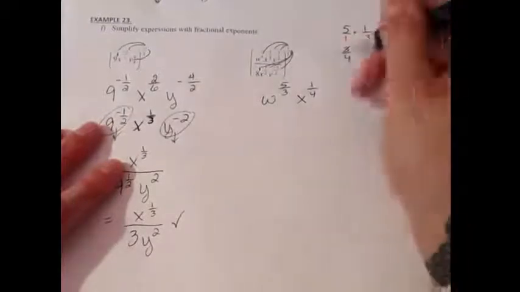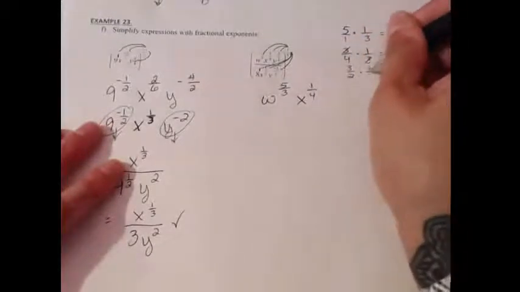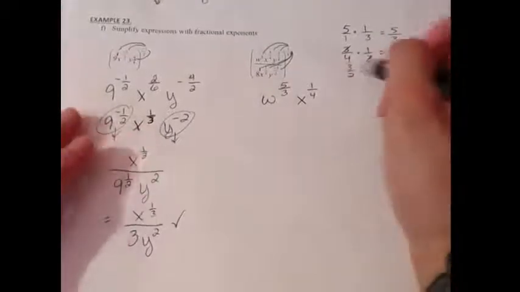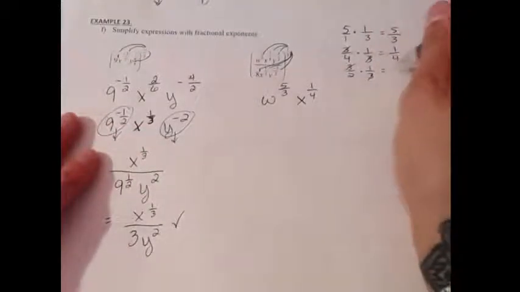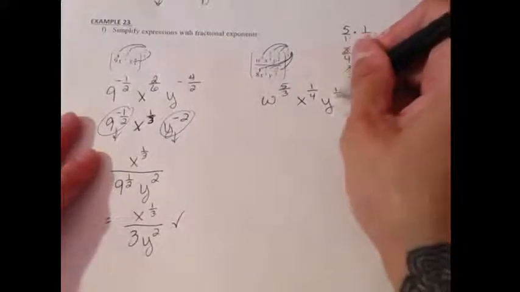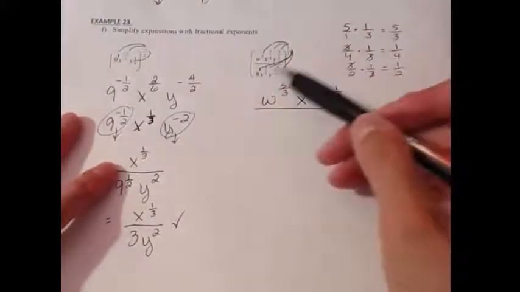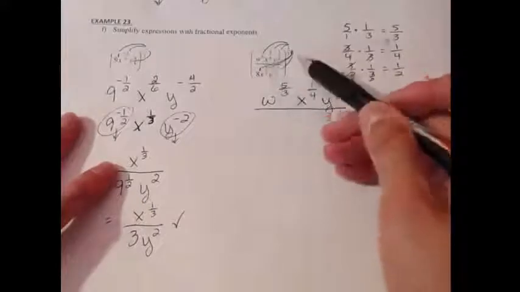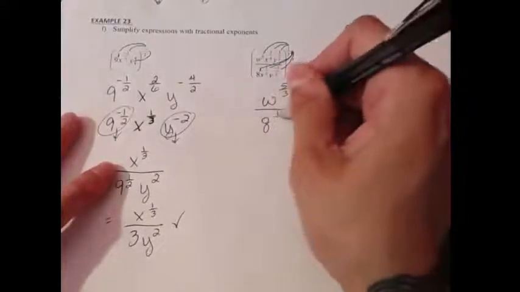Then we have y to the 3 over 2 raised to the 1/3, which means you're going to multiply the powers. So those divide out, and you're left with y to the 1/2 power. That's in my numerator. 1 times 1/3 is 8 to the 1/3 power.